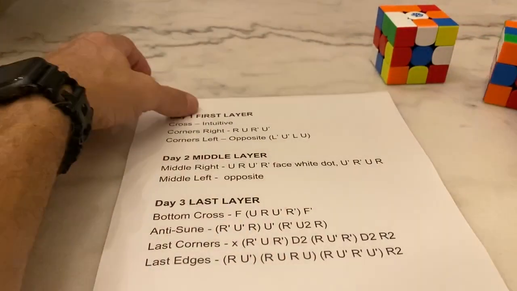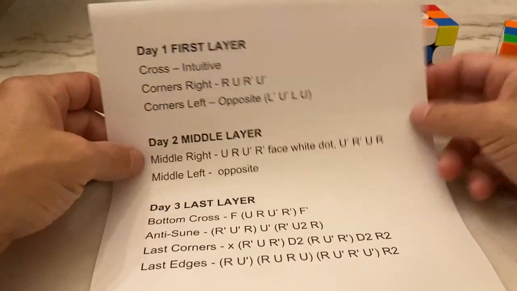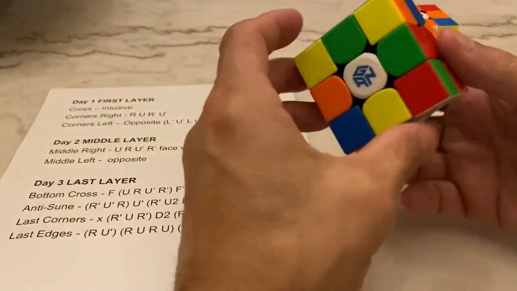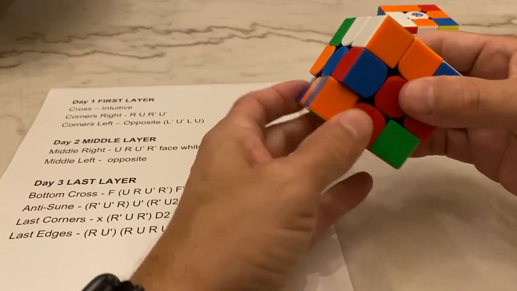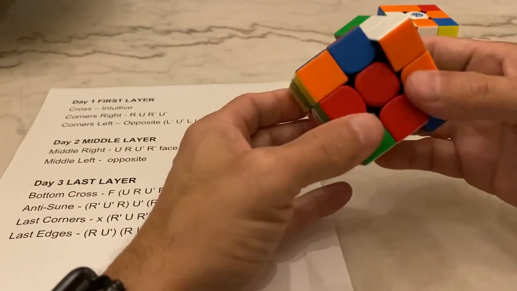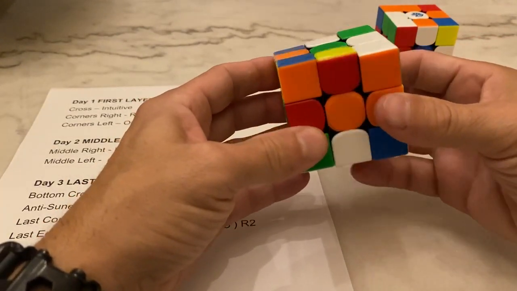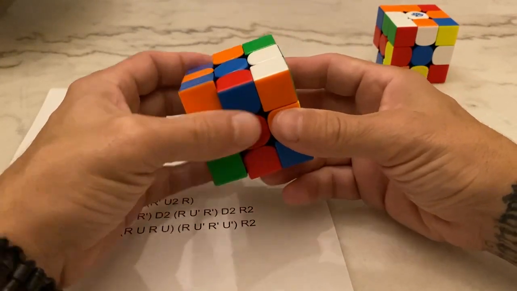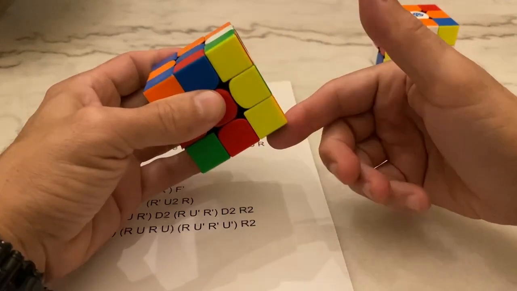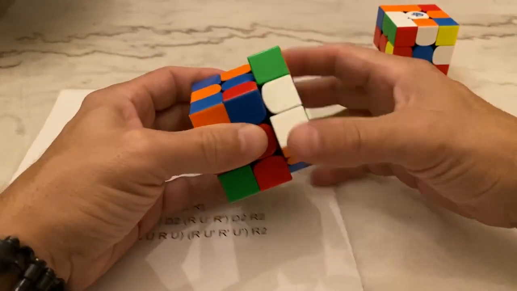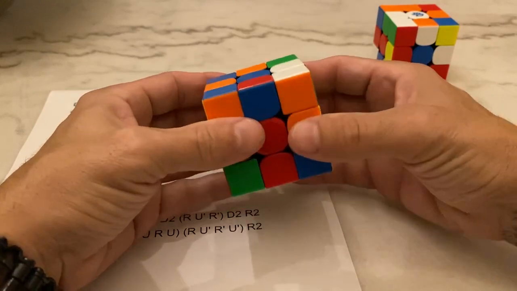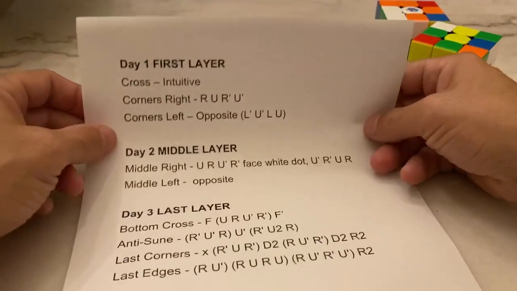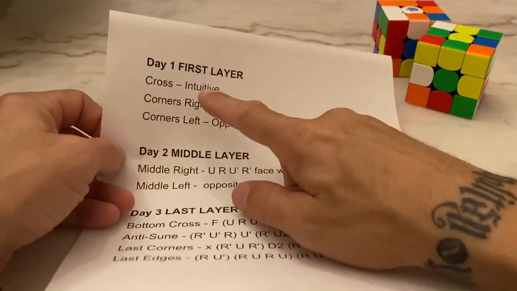So starting with day 1, the layers are kind of like this. If this is white, this would be considered the first layer. So then this middle one that I'm rotating would be considered the second layer, okay? And once those are solved, then this would be the last layer, okay? So 3 distinct layers, 1, 2, and 3. So that's the easy way to solve it. Okay, so the first layer, the cross is intuitive.